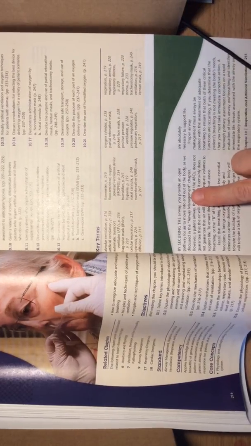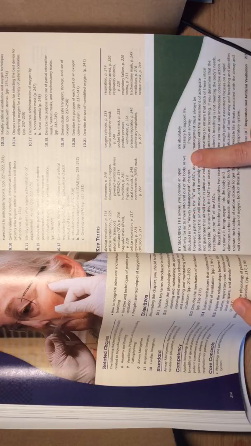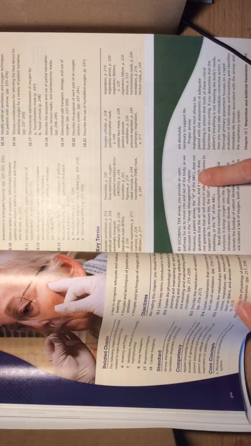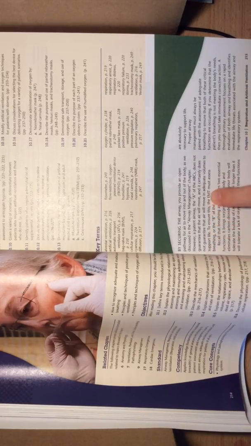By securing the airway, you provide an open pathway for air to move into and out of the body, as we discussed in the airway management chapter. However, a patent airway, the A of the ABCs, does not guarantee that the air will move, and it certainly does not guarantee that air will move in adequate volumes to support life. To ensure this, the EMT must assess breathing, or the B's of the ABCs.